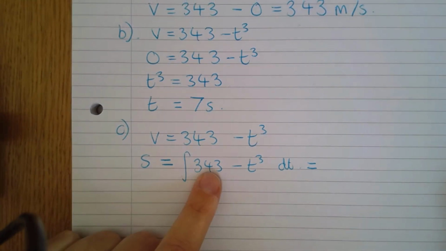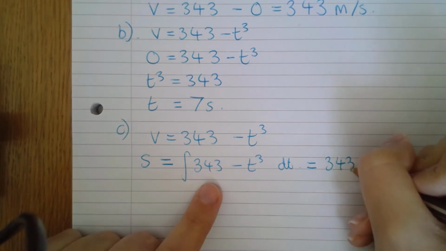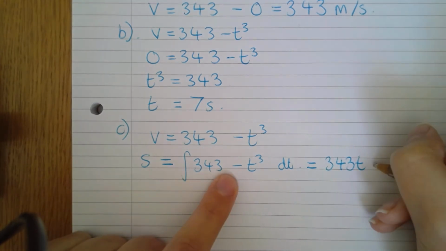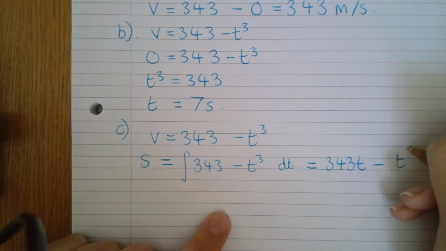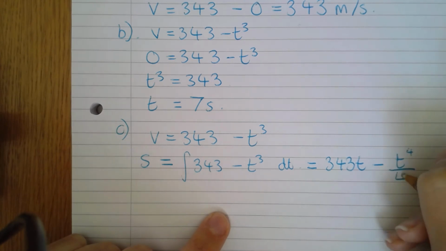When you integrate this, we get 343t take away t to the power of 4 over 4.